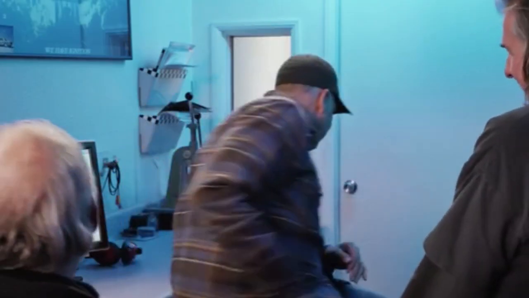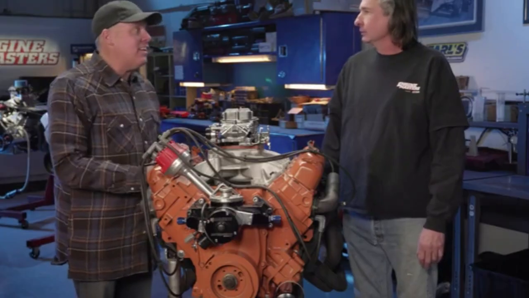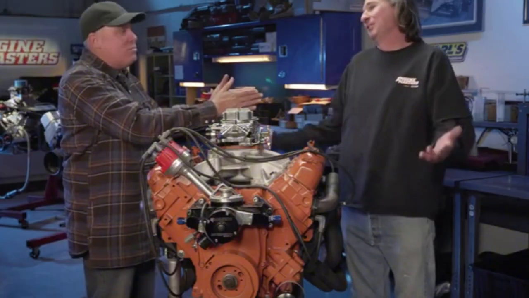Okay. Here's the 15-second summary of this episode. Just a textbook demonstration of what happens with camshaft timing. We advanced the cam and it tips the curve in favor of the bottom end. We retarded the cam and it tipped the curve in favor of the top end and nearly made Dulcich's 400 horsepower. Missed it by that much. 7.5.